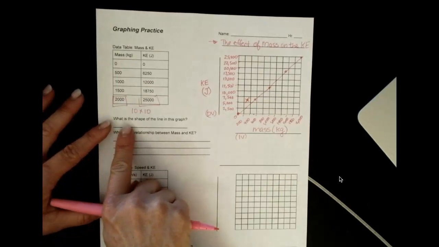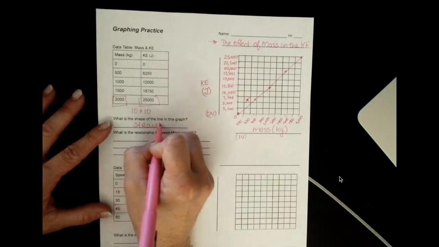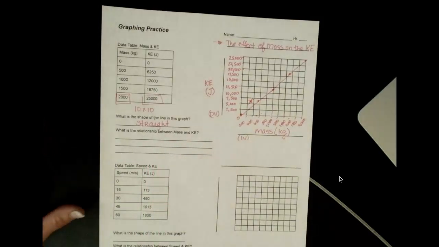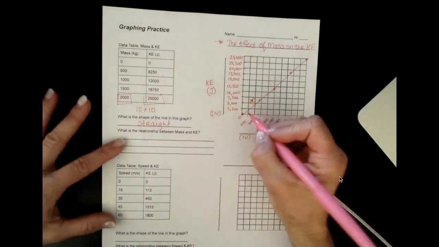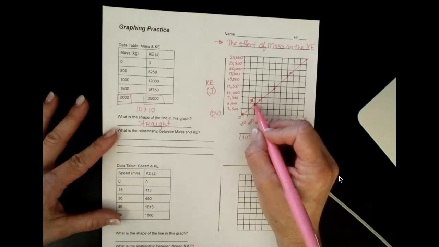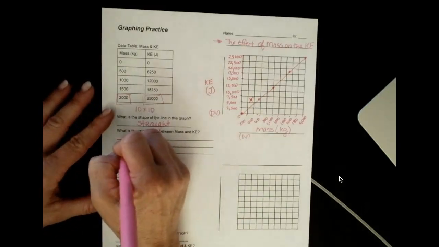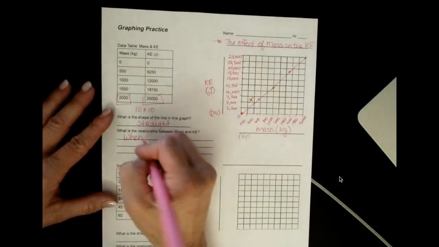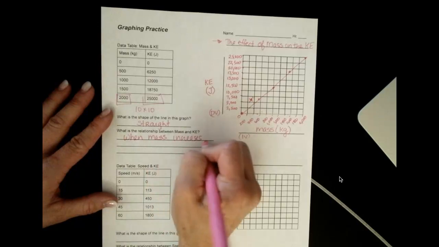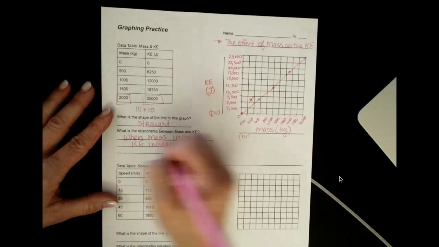So right over here where it says what's the shape of the line in this graph, you're going to say it's straight. Okay, what's the relationship between mass and kinetic energy? Well, as you can see, when mass goes up, kinetic energy goes up. Mass goes up, kinetic energy goes up. So they're both increasing equally. So what I'm going to put here is when mass increases, kinetic energy increases equally.